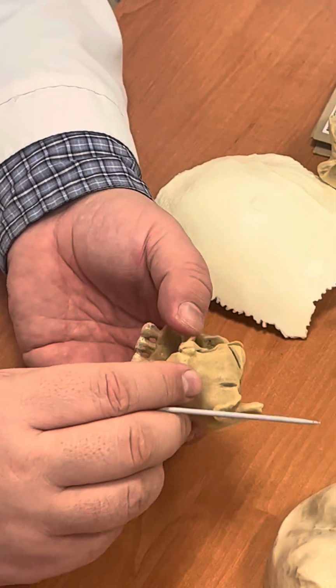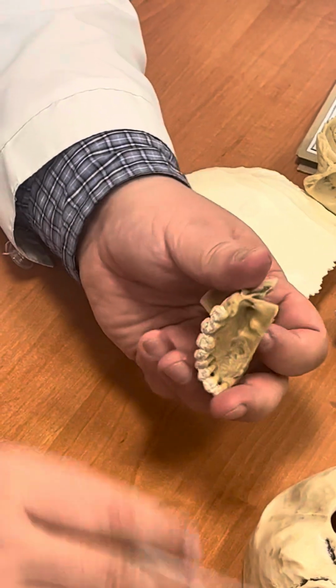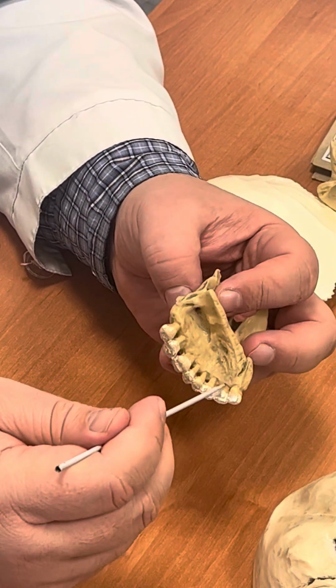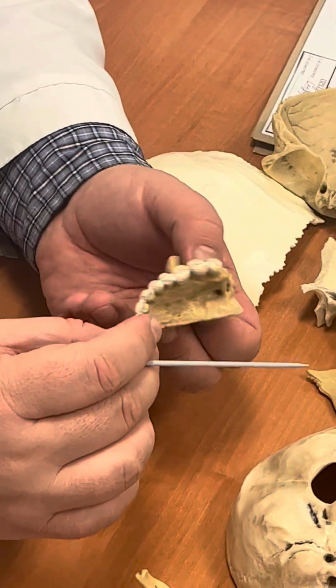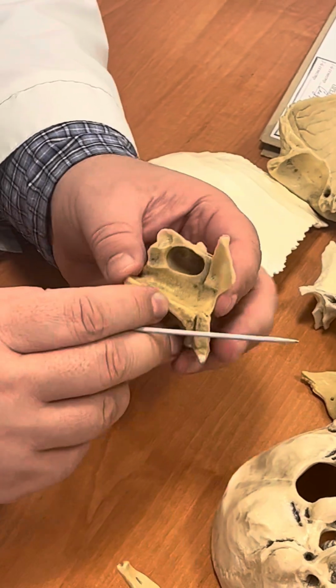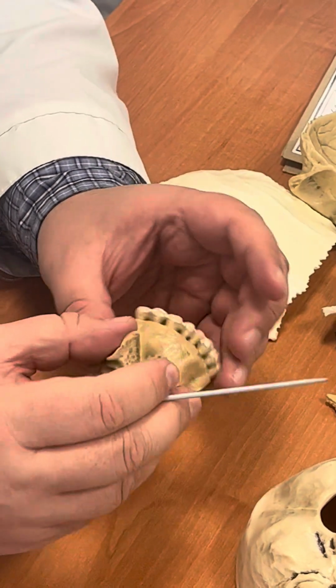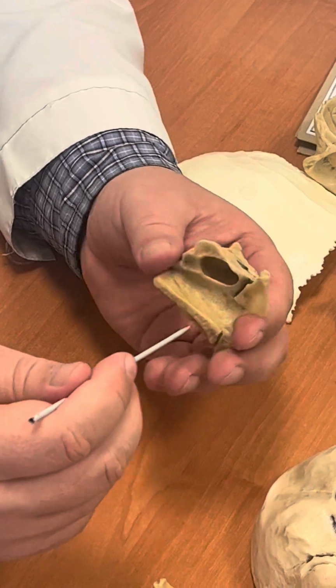That is why it is the palatine process. And last is the alveolar process, processus alveolaris. The alveolar process has alveoli dentales where the teeth take place. And again, processus frontalis, processus zygomaticus, alveolar process, and palatine process.